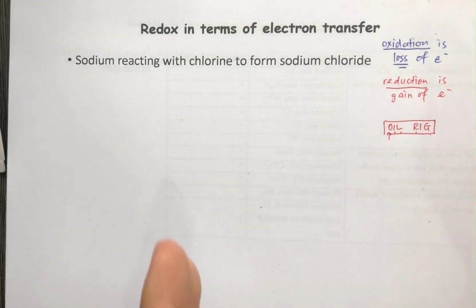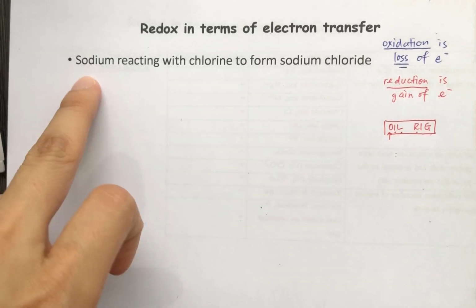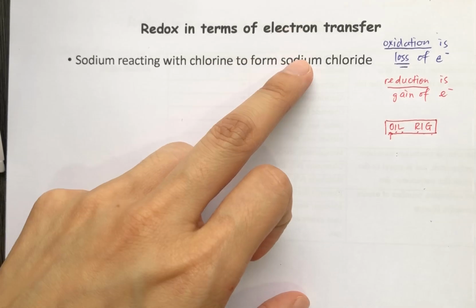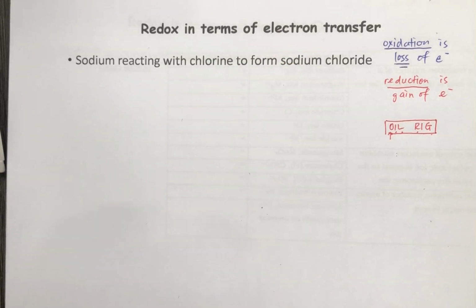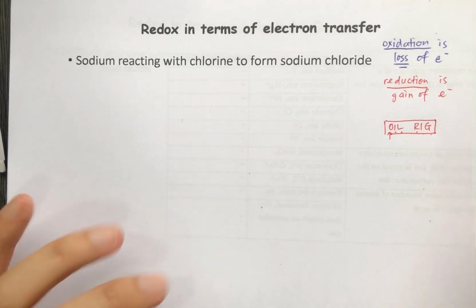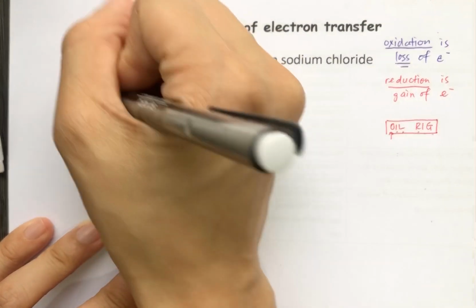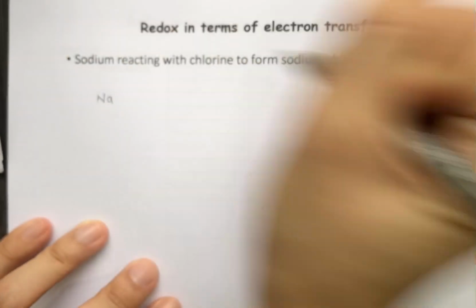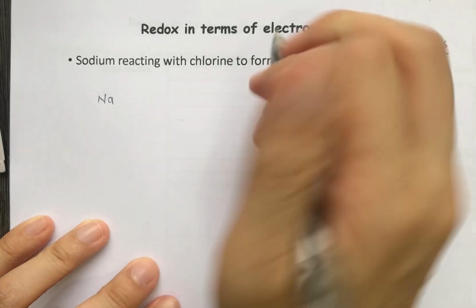Okay, now let's look at this example. I have sodium react with chlorine to form sodium chloride. First thing first, write down the chemical equation. The formula for sodium is Na, react with chlorine.